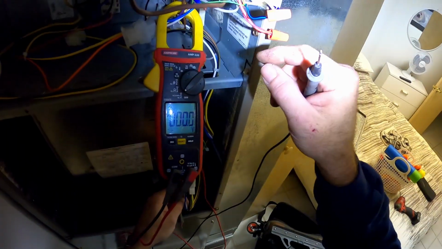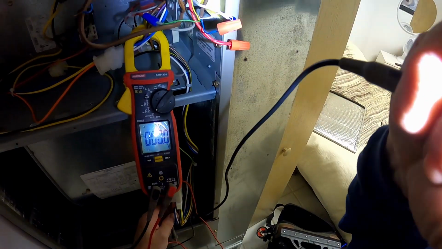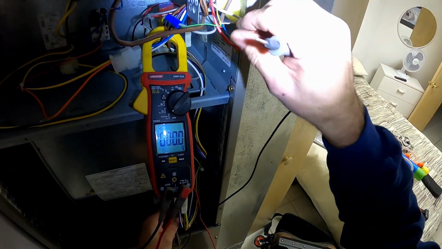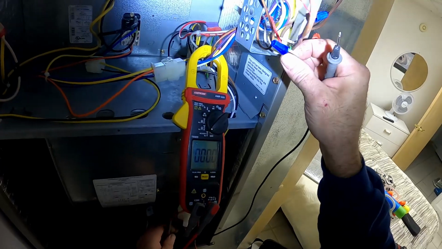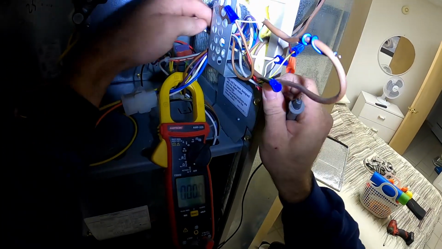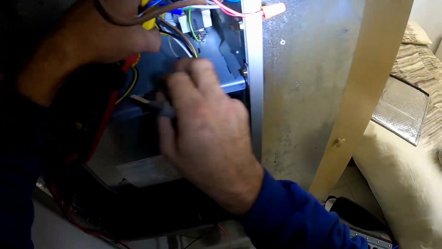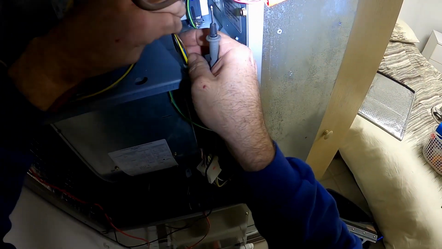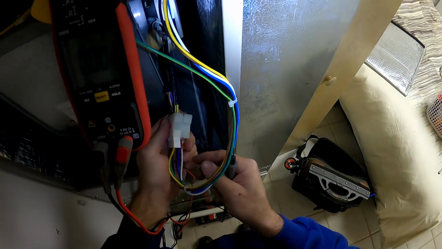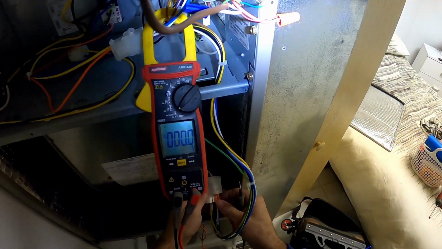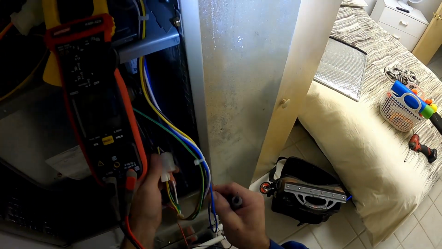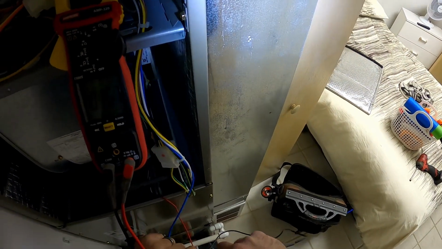So what is my fan? It's that wire. That gray wire. That gray wire goes down to here. Gray wire ties into the blue wire. So, do I have voltage here?